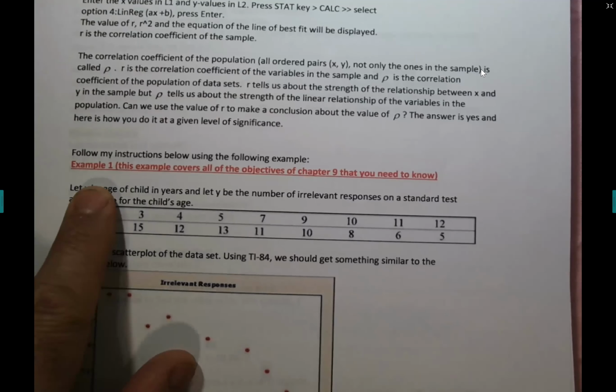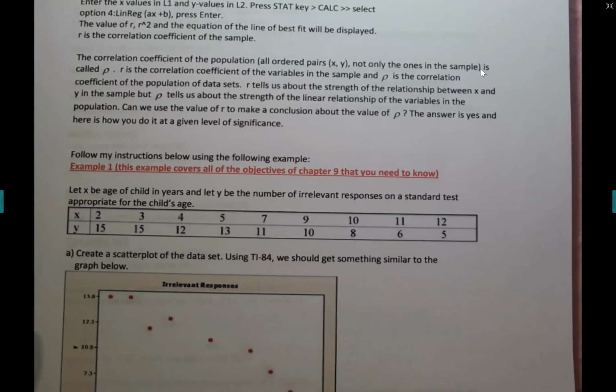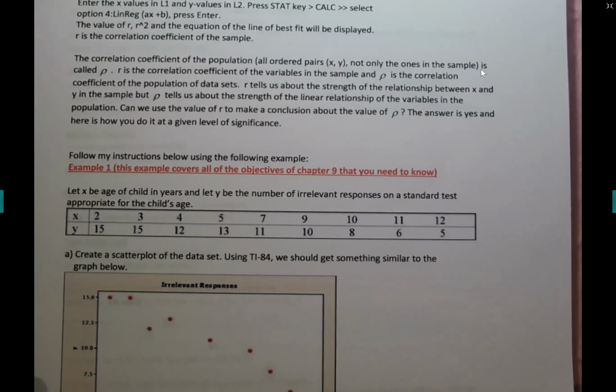Example 1, this example covers all of the objectives of chapter 9 that you need to know. Let X be the age of a child in years and let Y be the number of irrelevant responses on a standard test appropriate for the child's age.